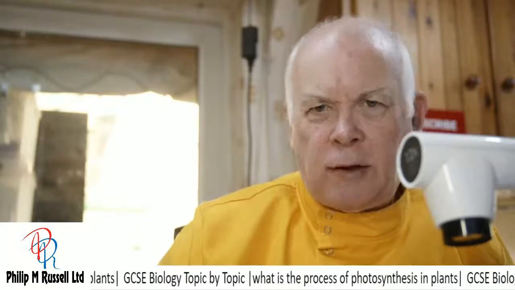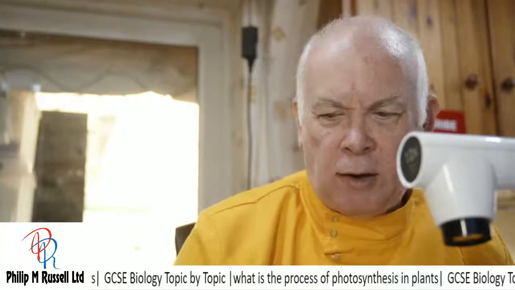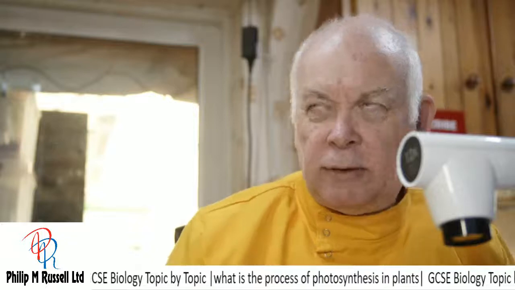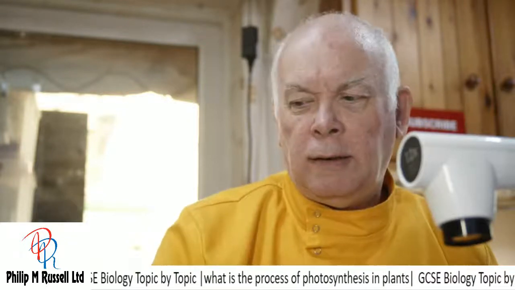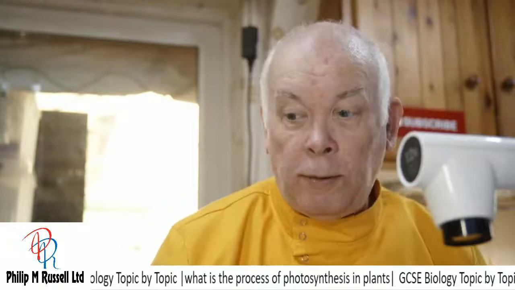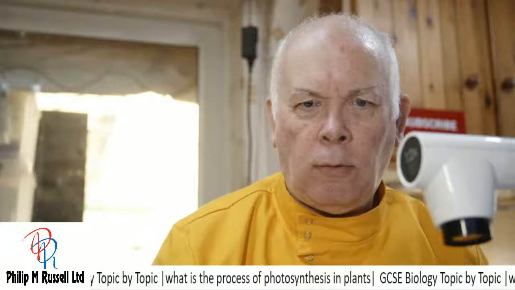So there's our idea of the process of photosynthesis. It's really quite simple, and let's have a look then in more detail about what we can do to try and work out what happens.